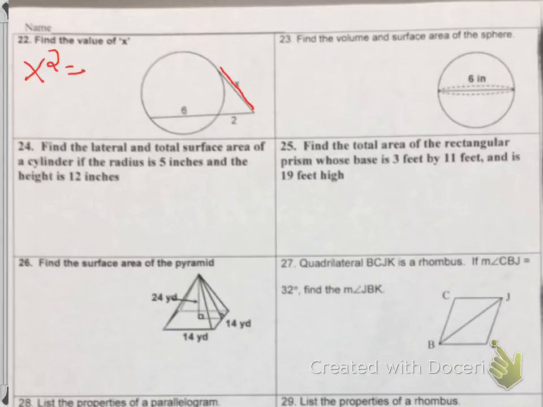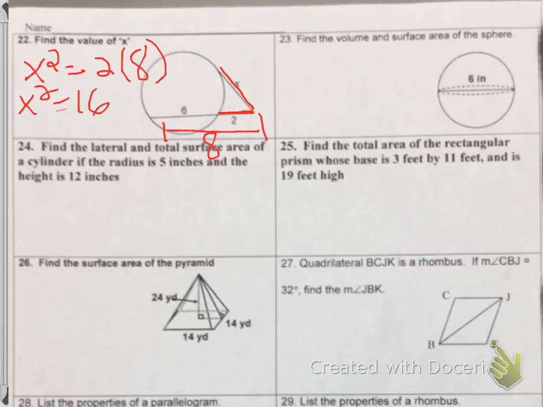The way secants work is you take the outside, which is 2, and multiply it times the whole thing, so you've got to add 6 and 2, which gives you 8. Okay, so 2 times 8 is 16 right here, and then to get rid of something squared, you've got to square root it. The square root of 16 is 4.